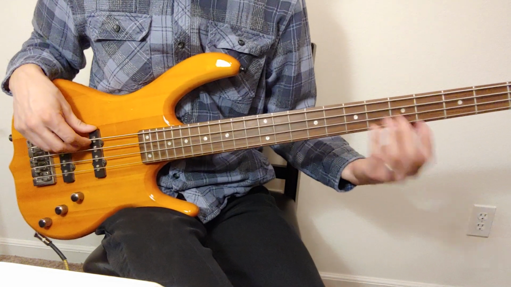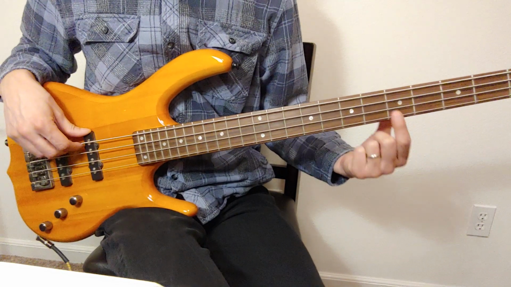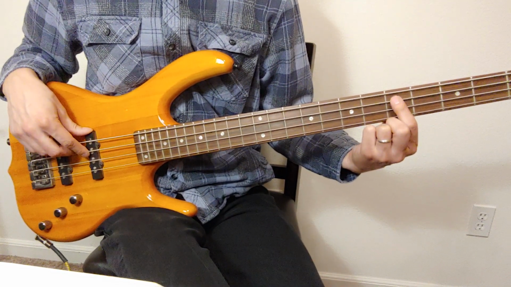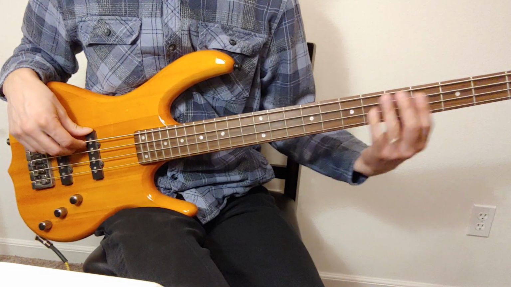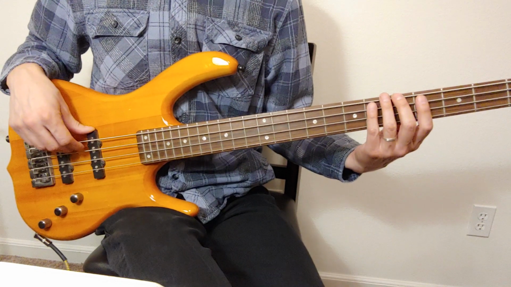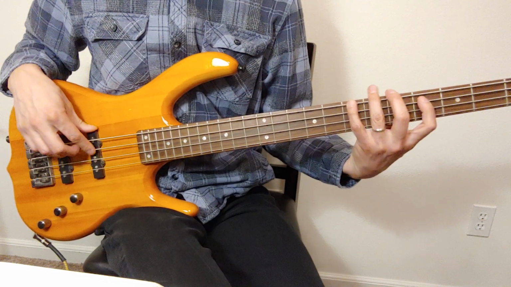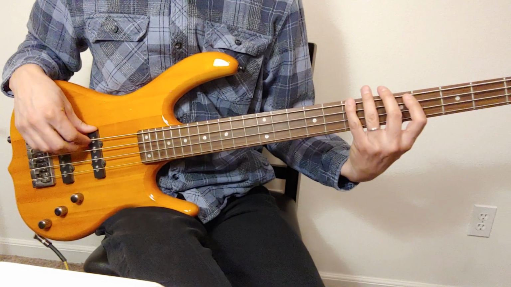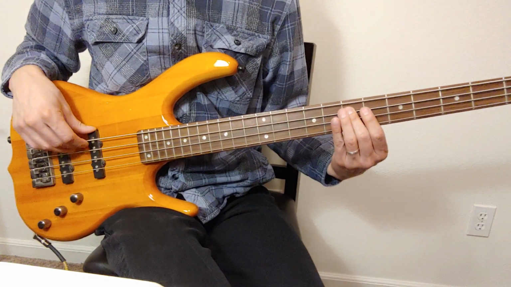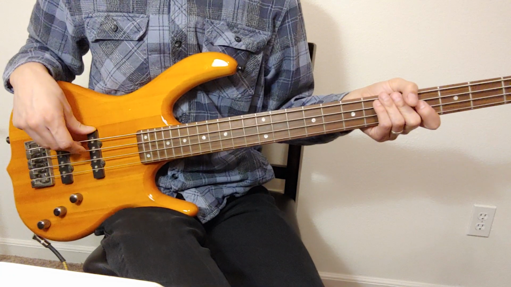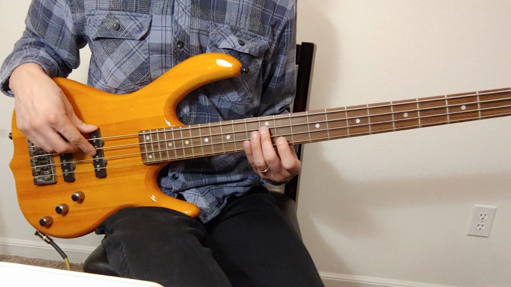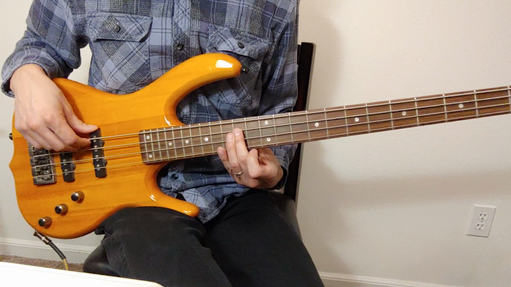So once again, the major chords in a key are the 1, 4, and the 5. And the minor chords are the 2, 3, and the 6. And it applies to any key. So I'm playing here, the 1, the 4, and the 5 are the majors.